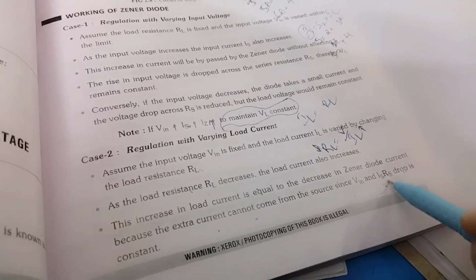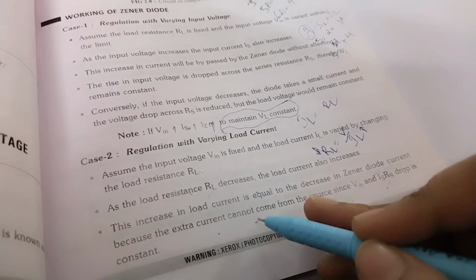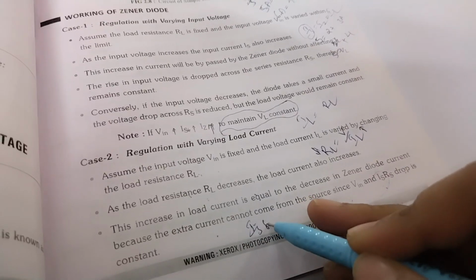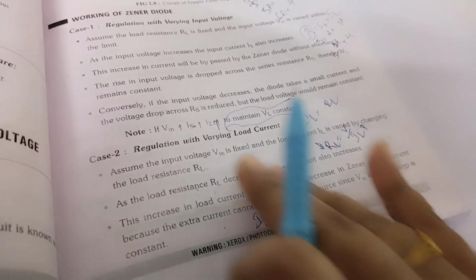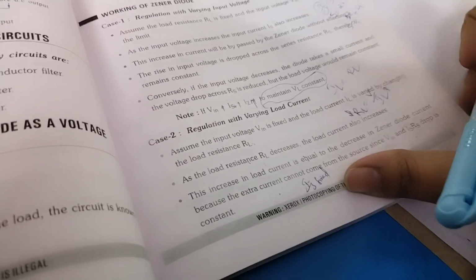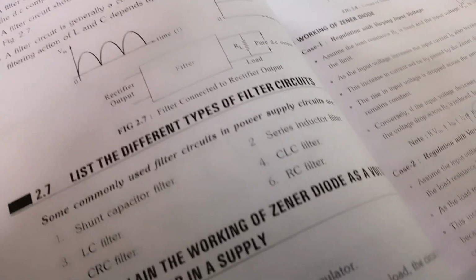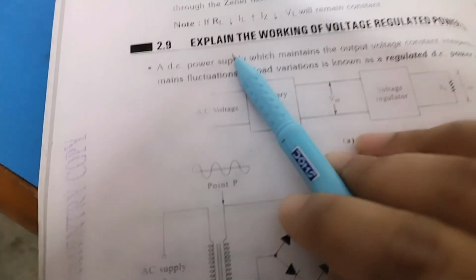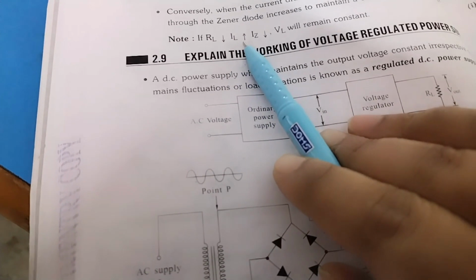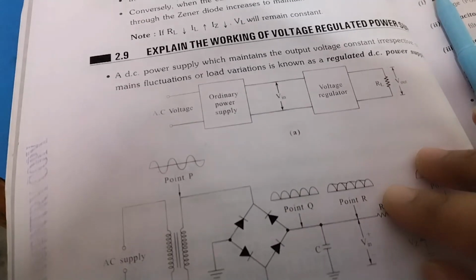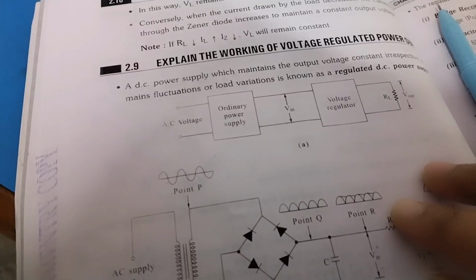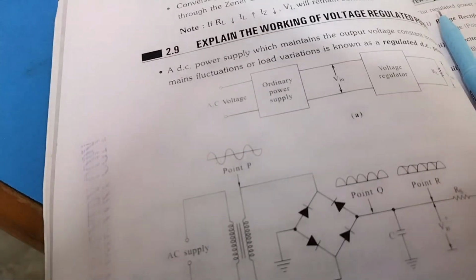The IS-RS drop is constant because the IS value is fixed. That's how it maintains the output voltage constant though the load varies. So finally, if RL decreases, then IL increases. If IL increases, IZ decreases, and VL remains constant. That's how the Zener diode acts like a voltage regulator by maintaining the constant output voltage.